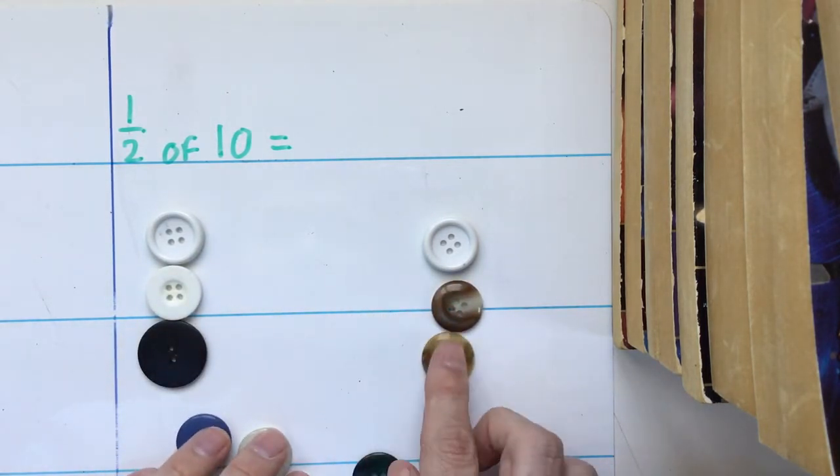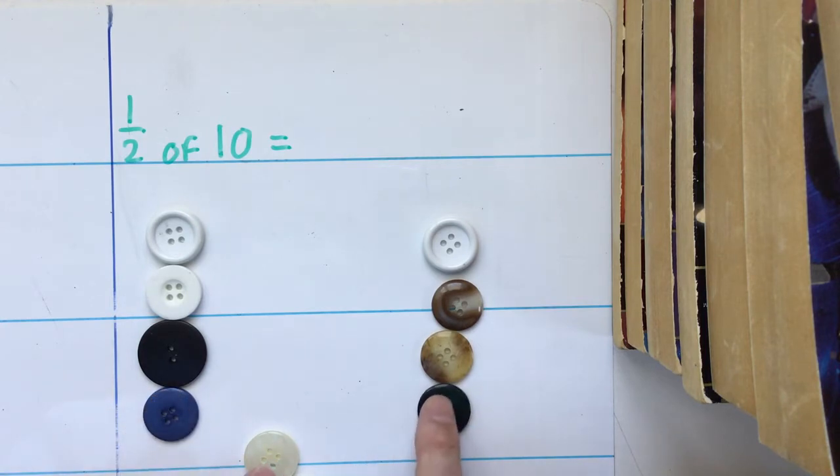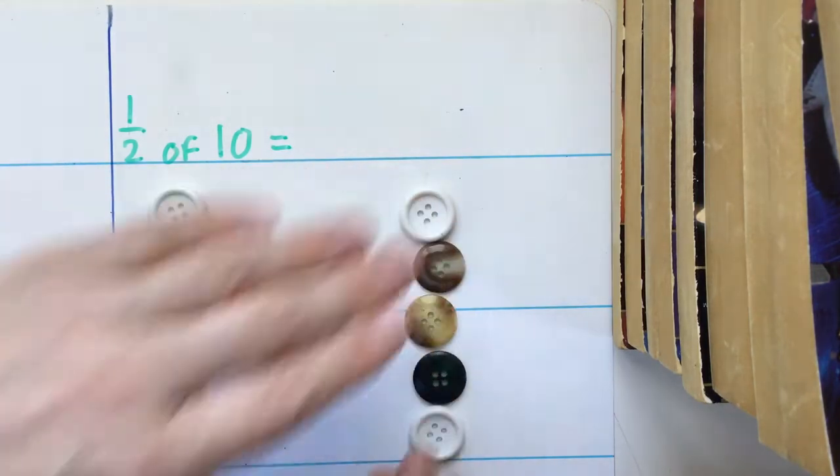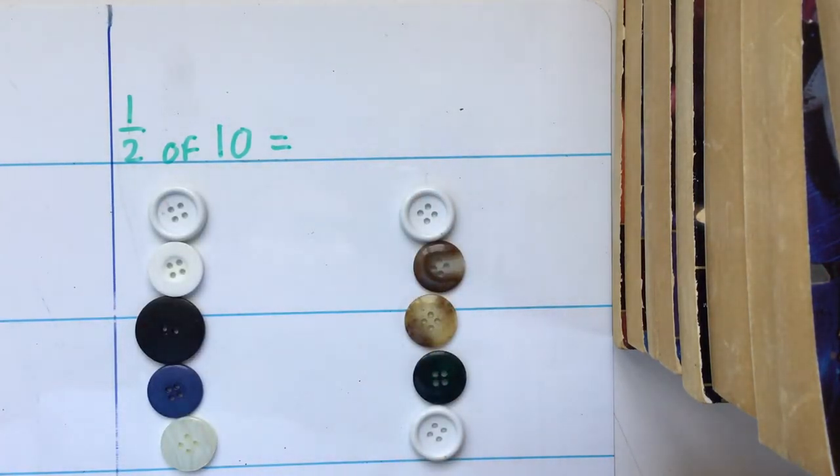One for me, one for you. One for me, one for you. One for me, one for you. Now here I've got two equal groups, haven't I? And it's very important that they're equal. If we had one left over, then I don't know if we could do that one.